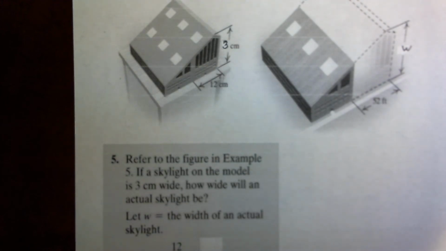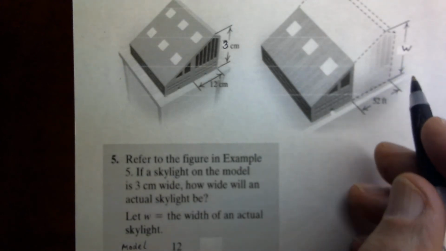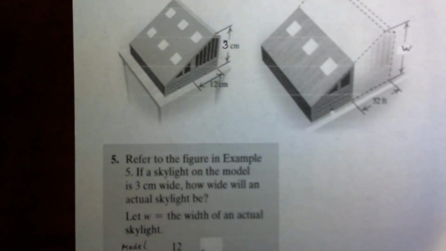So in other words, this is the model to actual. Again, it's important to keep straight what's in the numerator, what's in the denominator. So the actual, we have the W here, and so we want the model part would be equal to 3 centimeters.